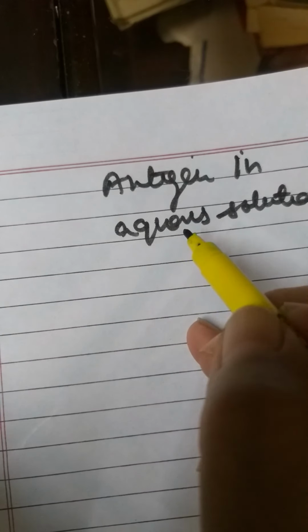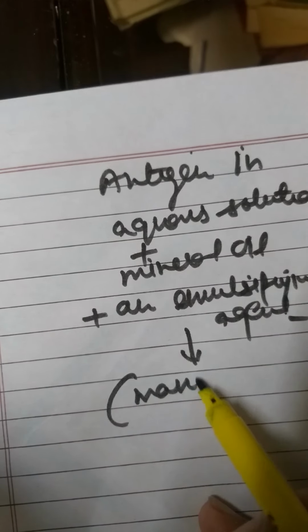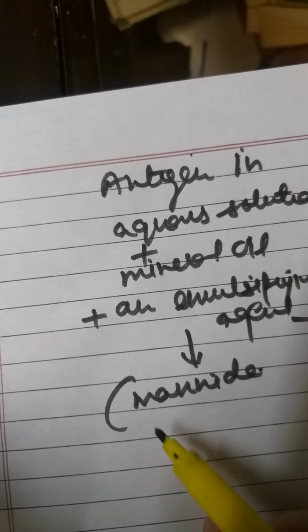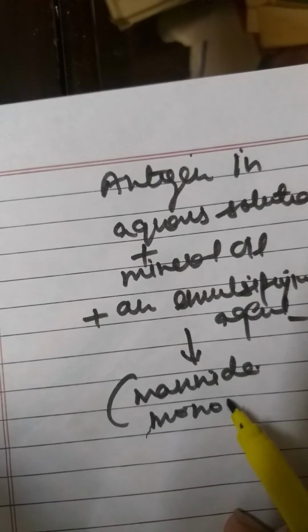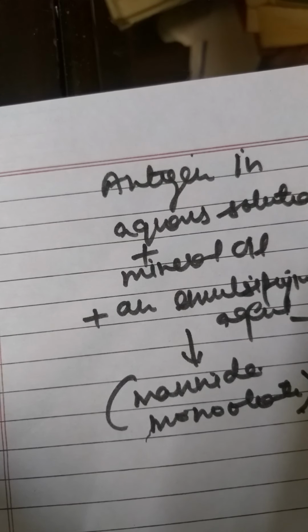Second, in addition to that, it has mineral oil and an emulsifying agent, for example mannide monooleate, which disperses the oil into small droplets surrounding the antigen.